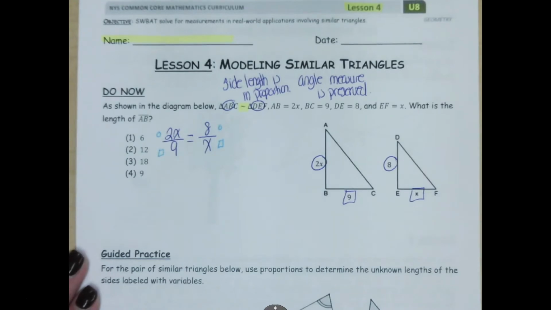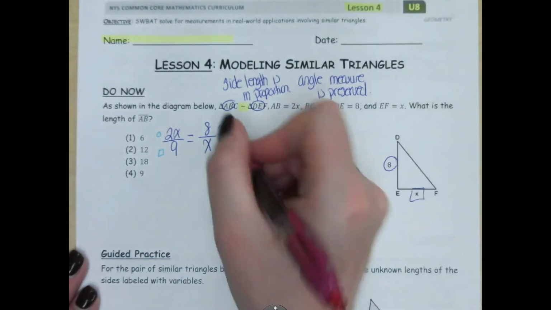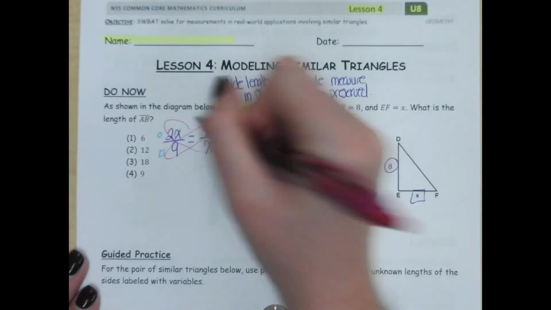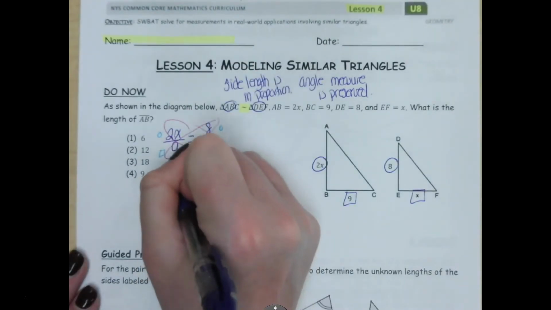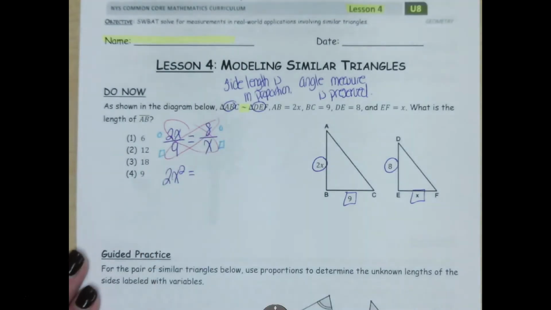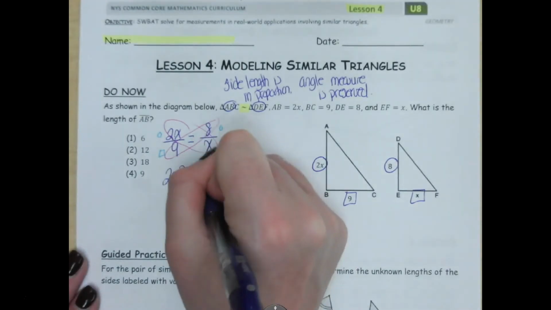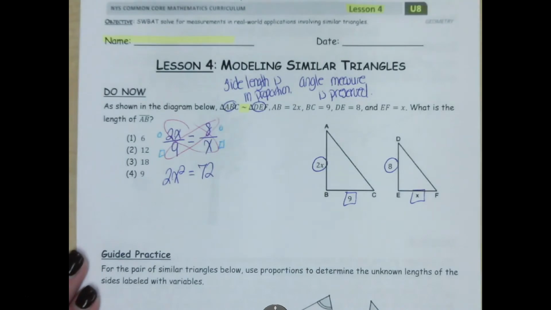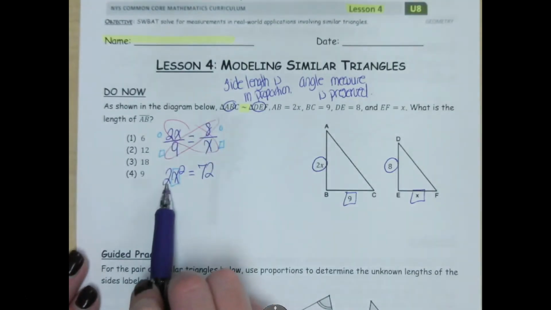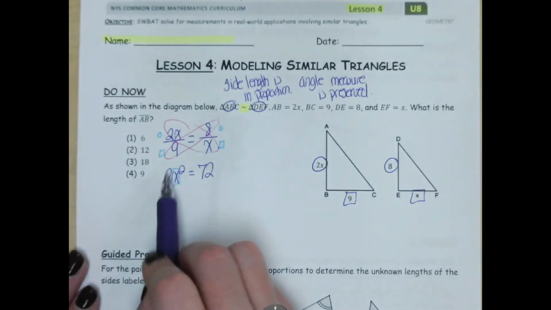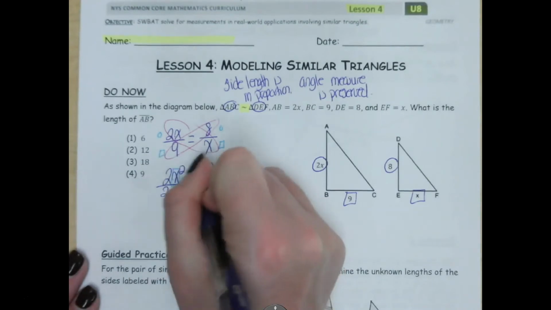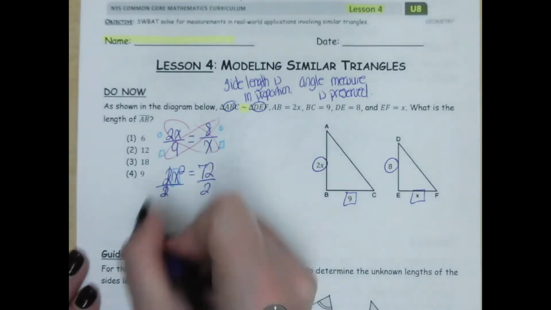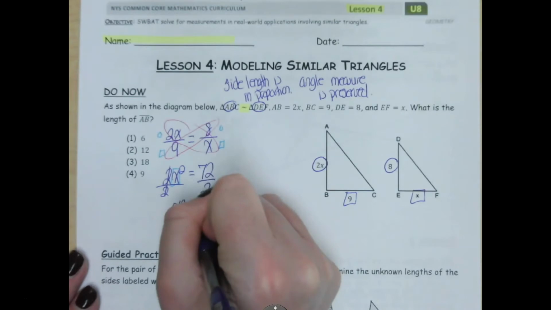Now I want to start cross multiplying and solving. All right, so we got, if I cross multiply 2x times x, I get 2x squared. All right, and when I multiply 9 and 8, I get 72. Now I want to get x by itself. Right now, x is hanging out with that coefficient of 2, and I've got to move him out of the way. So the opposite of multiplying, which is what we just did, is dividing. So I'm going to divide both sides by 2. This cancels. Now I have x squared equals 36.